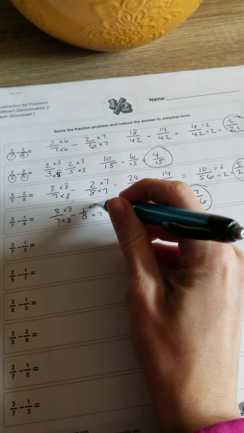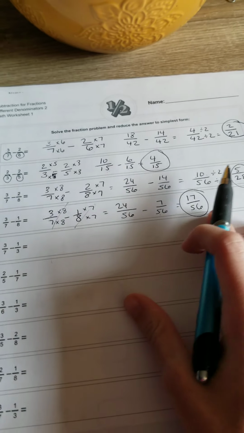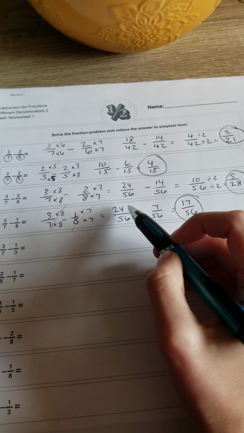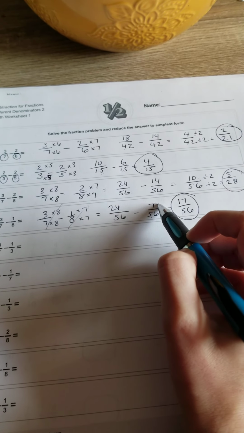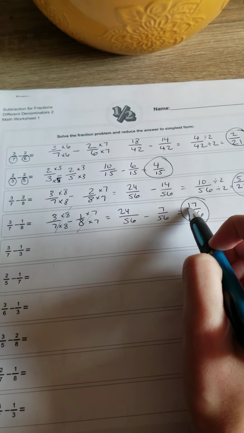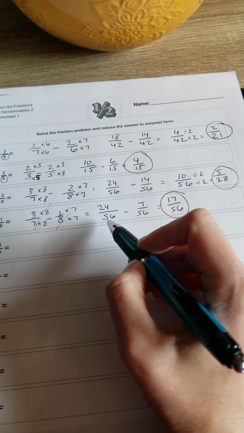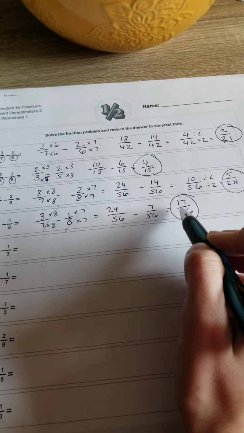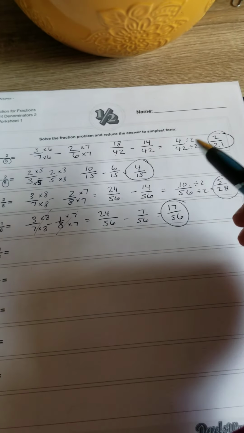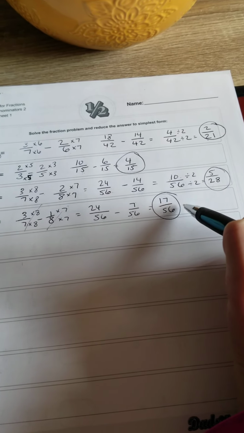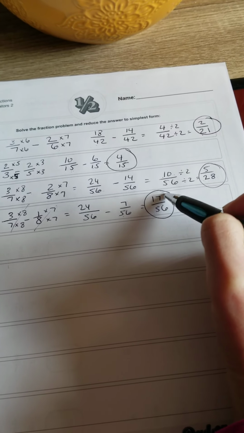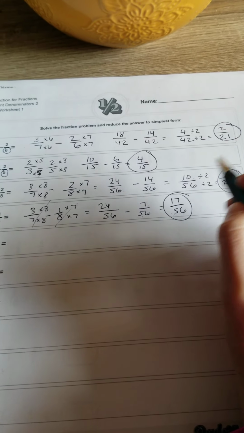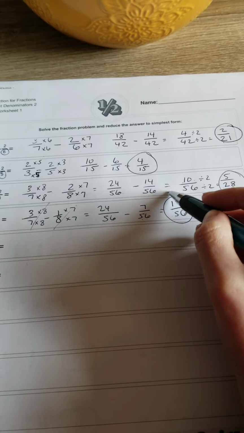Now that I am done with both of these originals, I'm going to go ahead and subtract the new equivalent fractions. So let's do 24 minus the 7, and that's going to give me 17 as my new numerator. And remember, the denominator is going to stay the same. So I should have 17 over 56. All right, so there would be no other factors that can go into 17 or 56 evenly, so I know that I am technically finished with this problem. It is already in simplest terms.